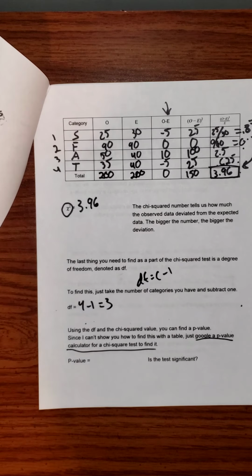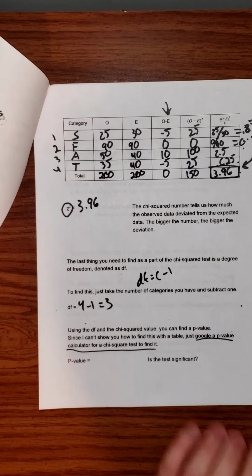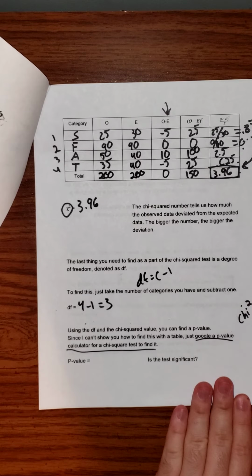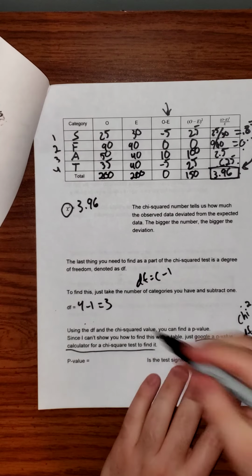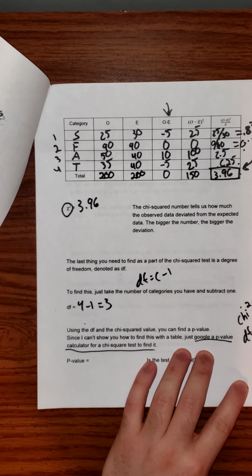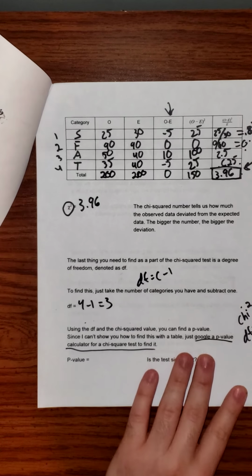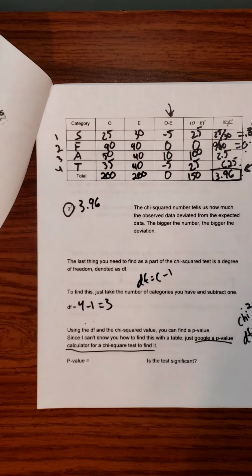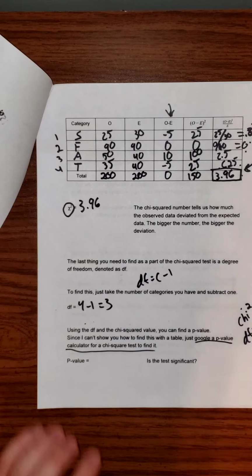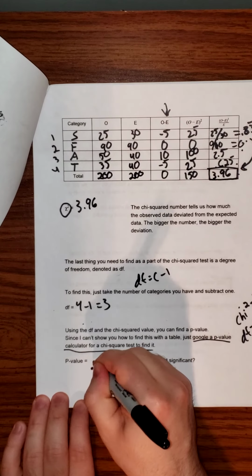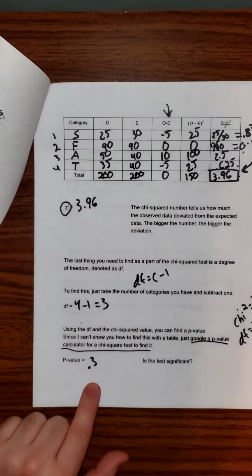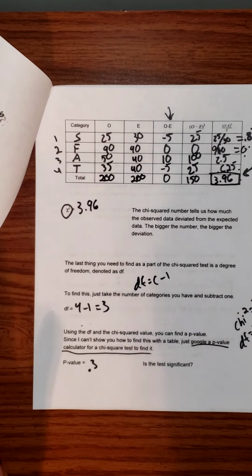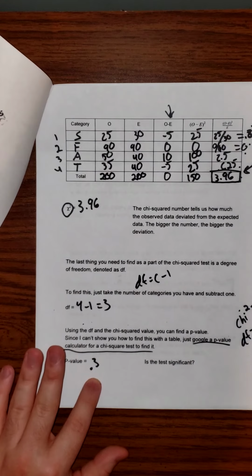What they'll have you do is they'll say, hey, what's your chi-square value and what is your df? So what you would do is Google that right now, input 3.96 for chi-square and a df of 3. It will give you a p-value. I forget what it ends up being in this case. I think it's about 0.3. So in this case, the p-value would be about 0.3. I think it might be 0.3 exactly, I'm not sure.